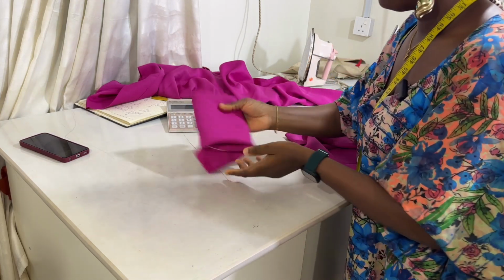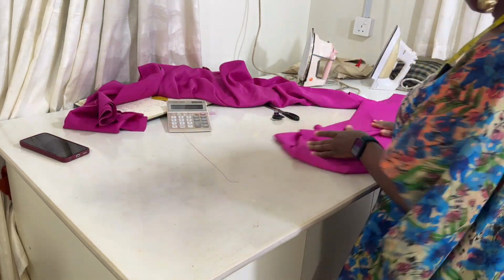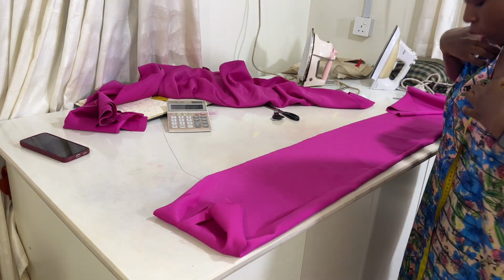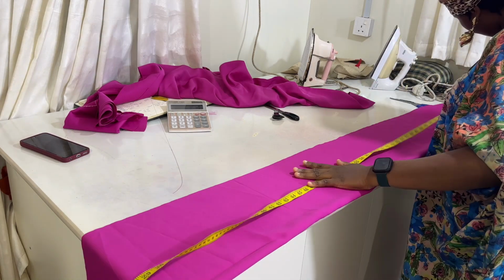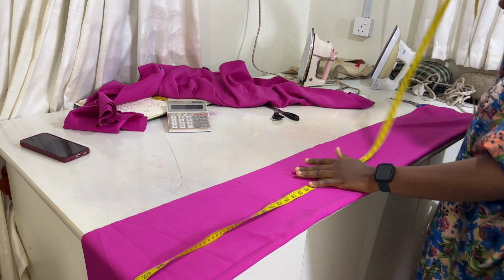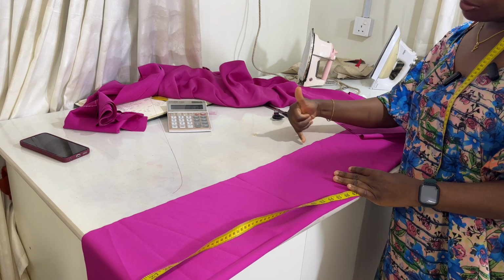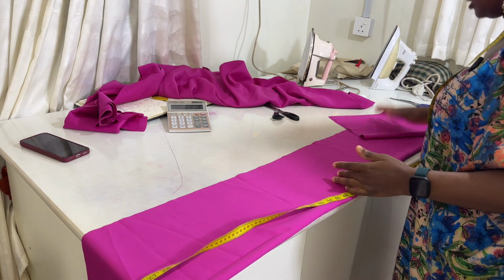But don't do less than 2.5 so that it's full. But I just use the total width here, let me measure it for you guys. So here I have exactly 84. Okay, the length on fold is 9, the width is 84.